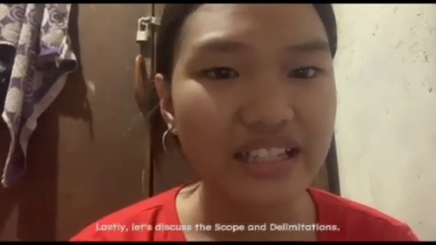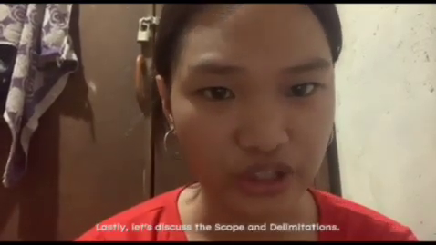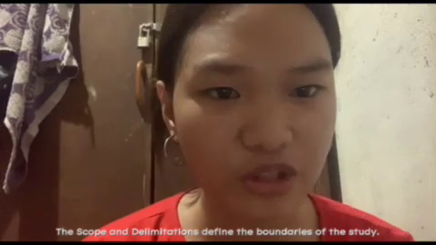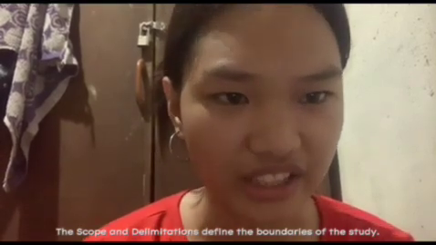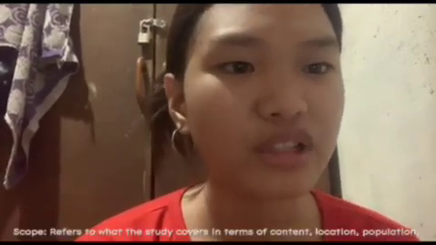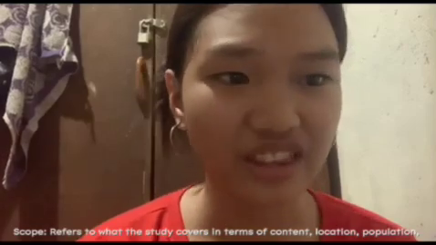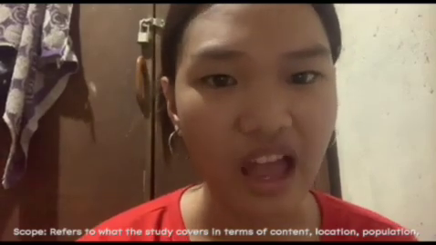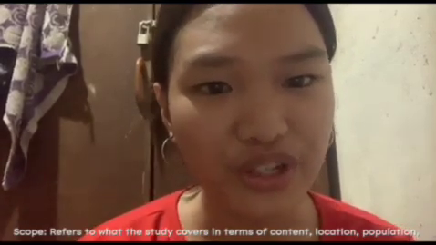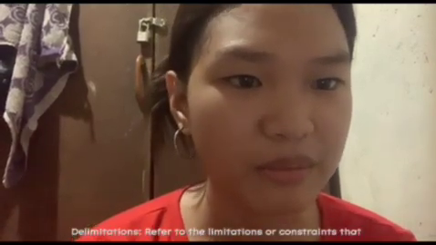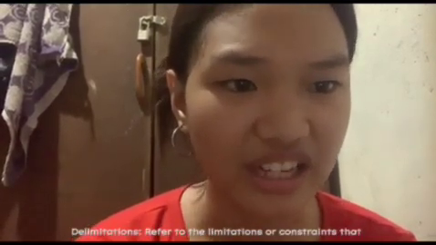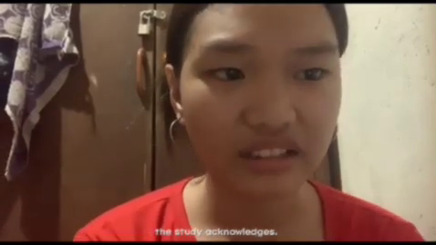Lastly, let's discuss the scope and delimitation. The scope and delimitation refers to the boundaries of the study. Scope refers to what the study covers in terms of content, location, population, and time frame. Delimitation refers to the limitations or constraints that the study acknowledges.